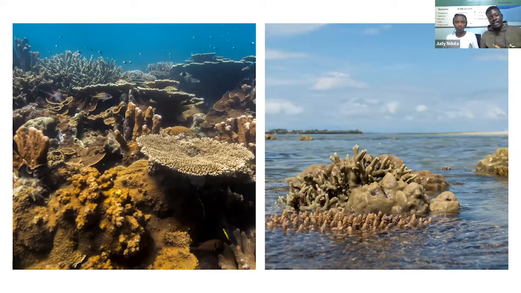And once again, if I might reiterate, these colonies are made up of hundreds and hundreds of thousands of individual polyps. On the right here, we have another situation where a coral reef was exposed during a low spring tide. And even in this small area, we can see different colonies, different species coming together to form that reef.